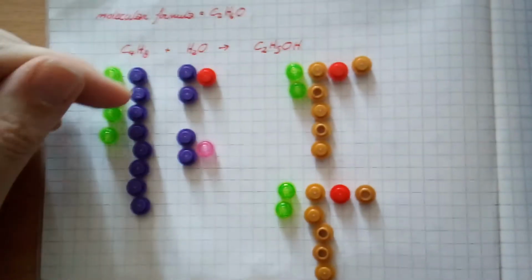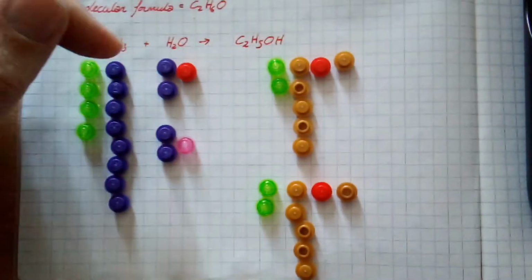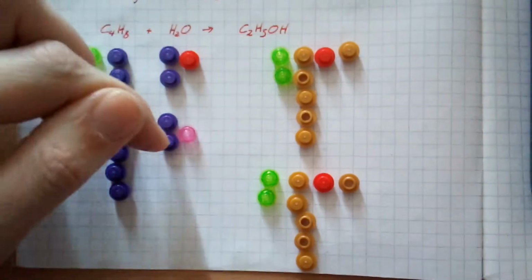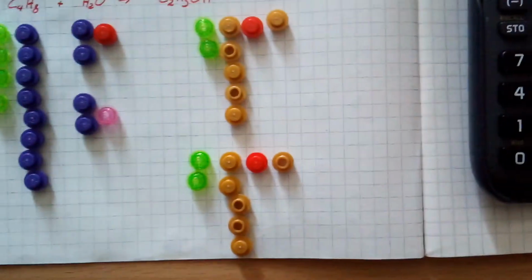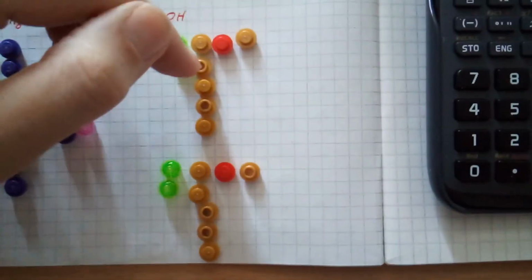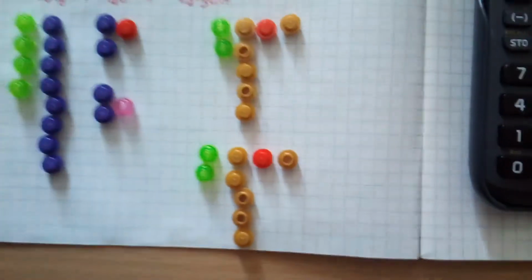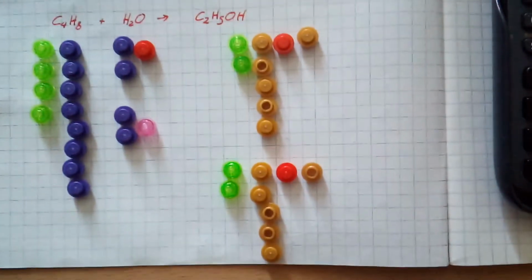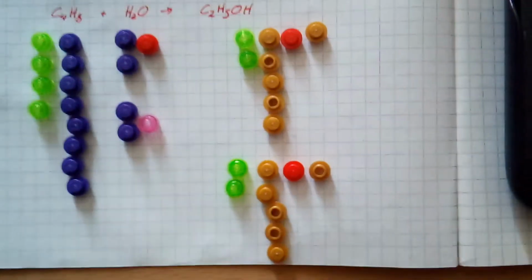I've got 1, 2, 3, 4, 5, 6, 7, 8. Octahydrogen. And then I've got 9, 10, 11, 12 with the water. So let's see how many I've got on this side. I've got 1, 2, 3, 4, 5, 6, 7, 8, 9, 10, 11, 12. So I have got 12 hydrogens on each side. That means it's fully balanced.